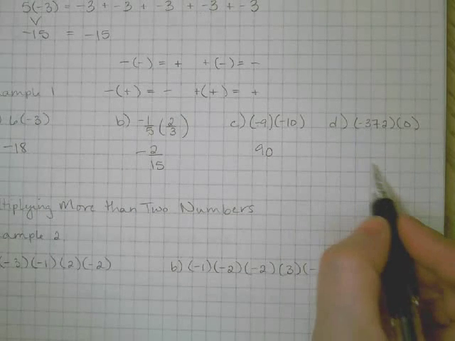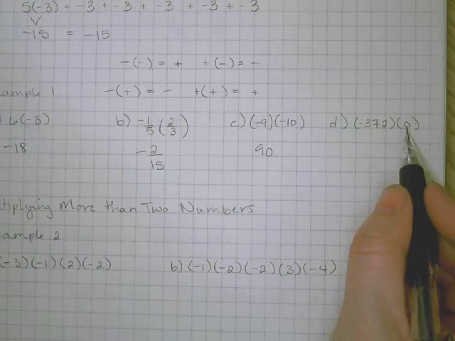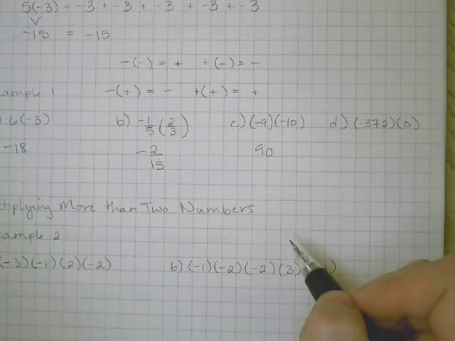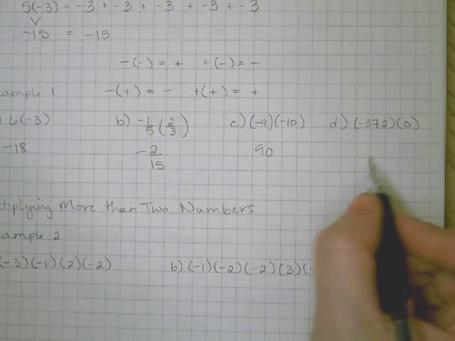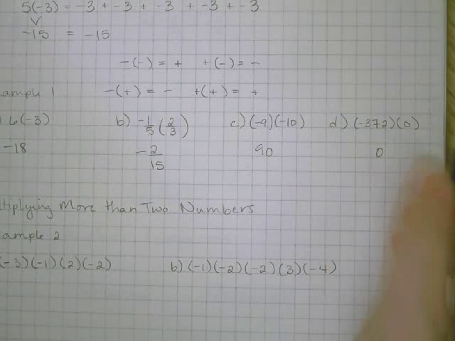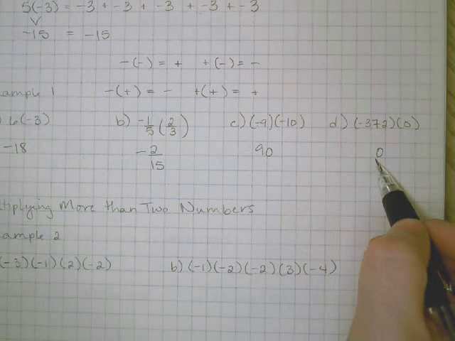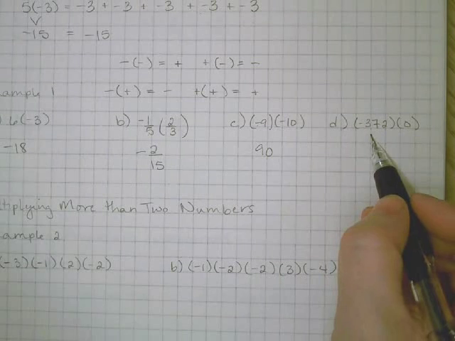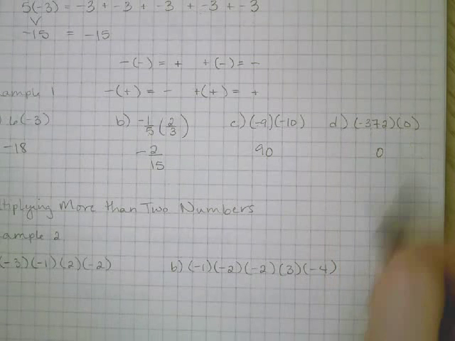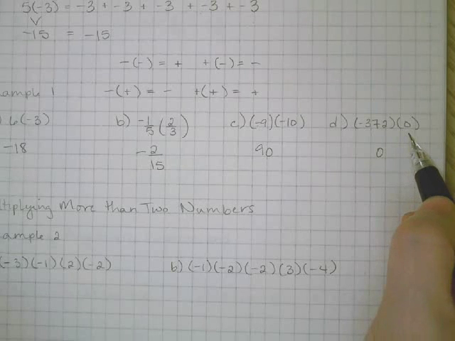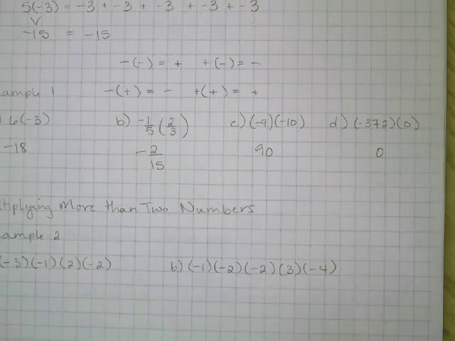Part D, negative 372 times 0. Keep in mind that 0 is neither positive nor negative. Anything times 0 is always going to be 0. If you think about this in terms of our addition problem, negative 372, 0 times is going to be 0. Or if you look at it the other way, 0, negative 372 times is still going to be 0.